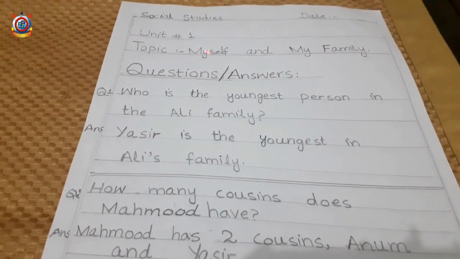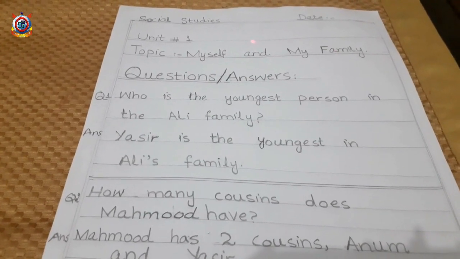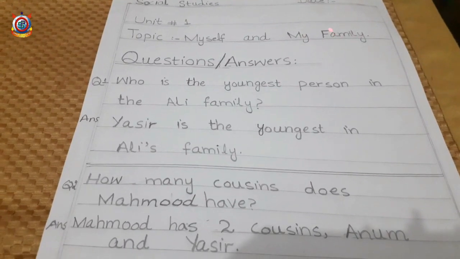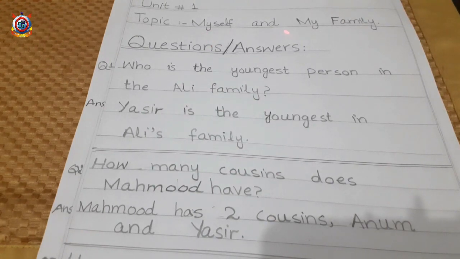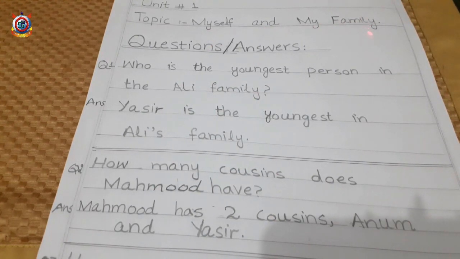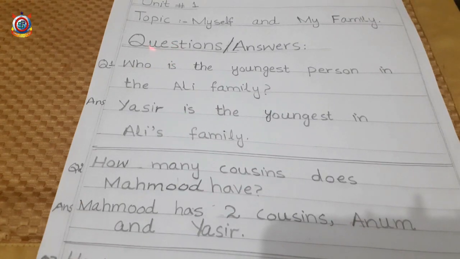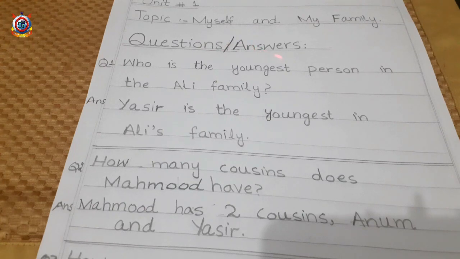Topic, and the topic is myself and my family. Now students, write in next line questions, then answers. Write like this. Questions and answers.